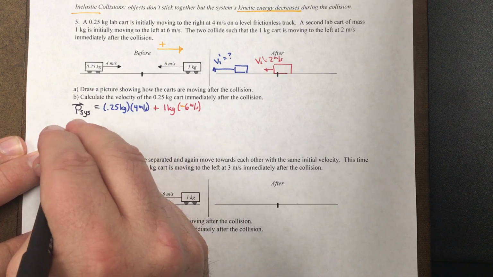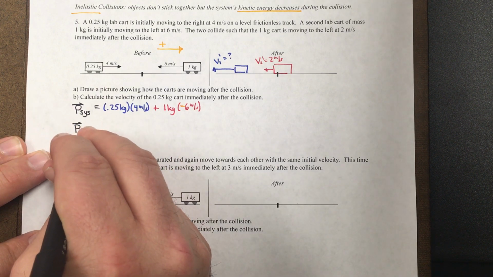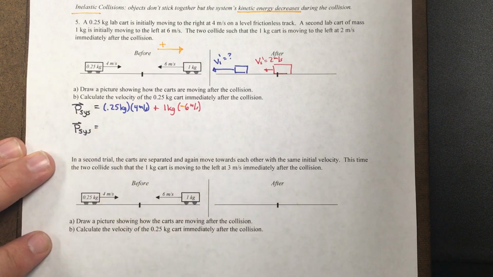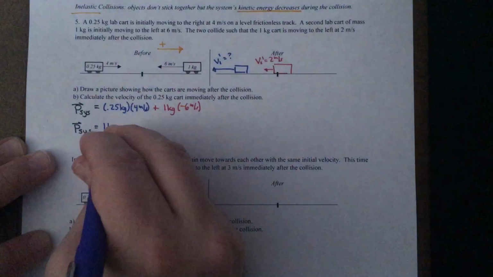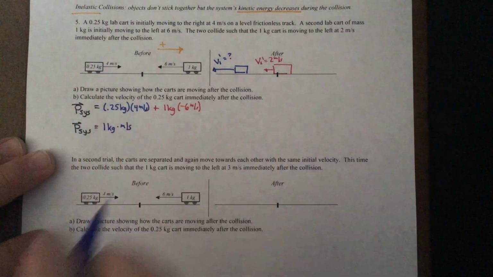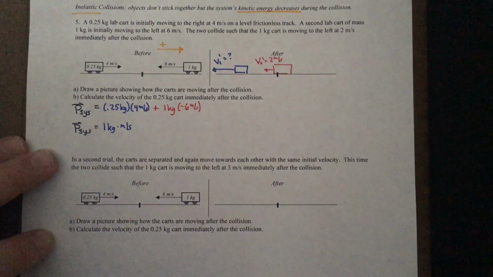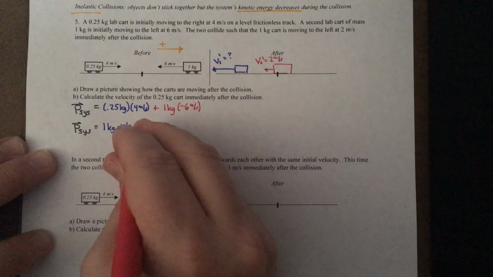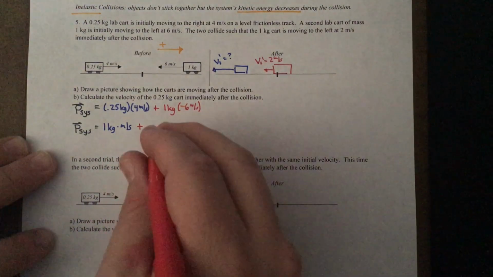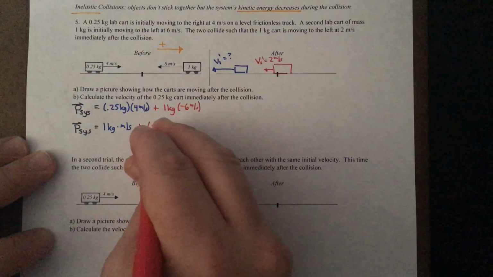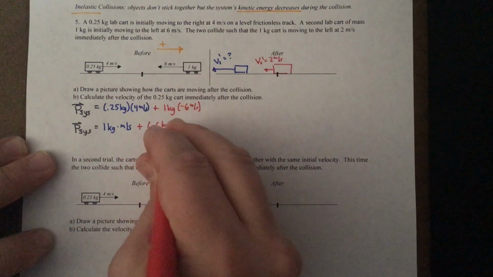All right, so if we figure out all the arithmetic here, the stuff in blue is 1 kilogram meter per second. Plus, that's going to be negative 6 kilogram meters per second.